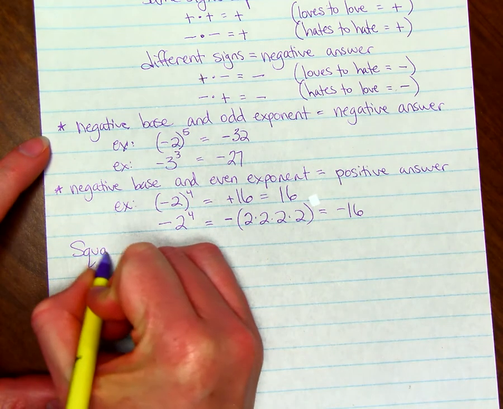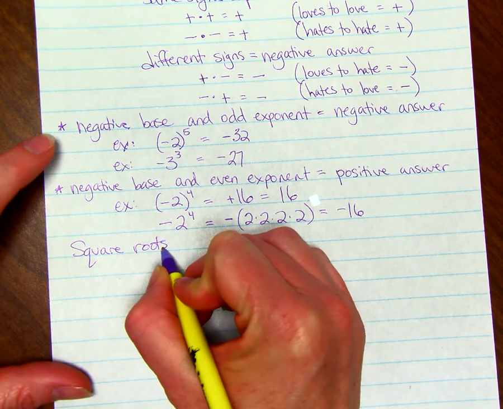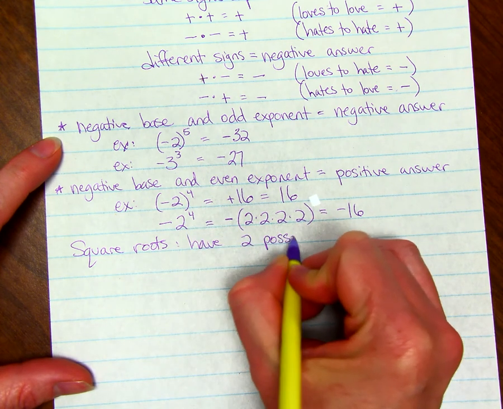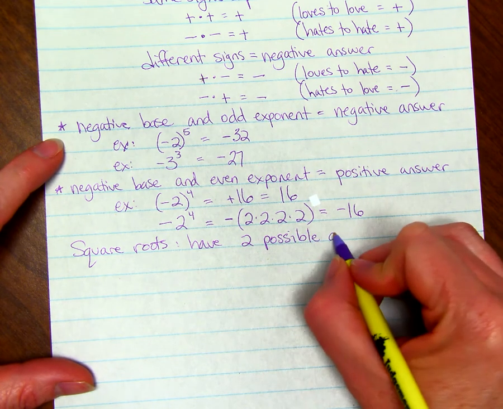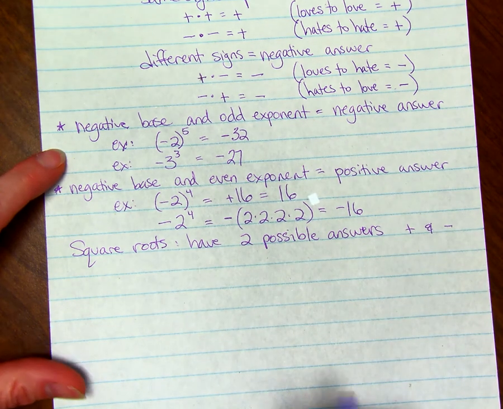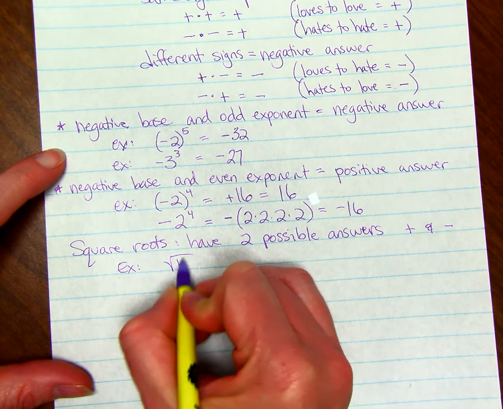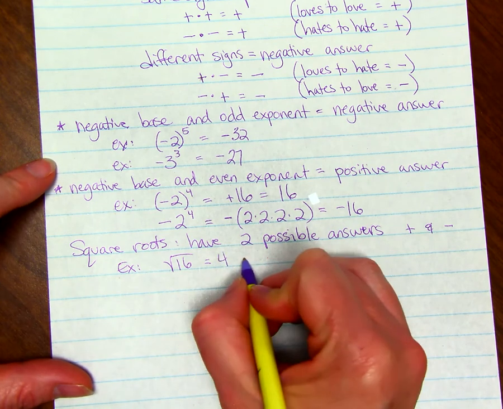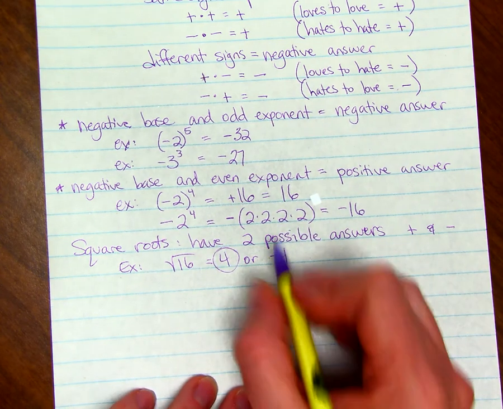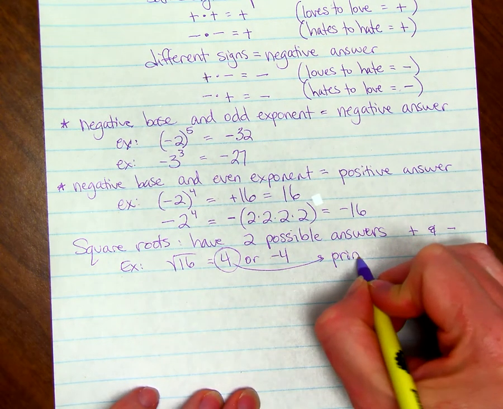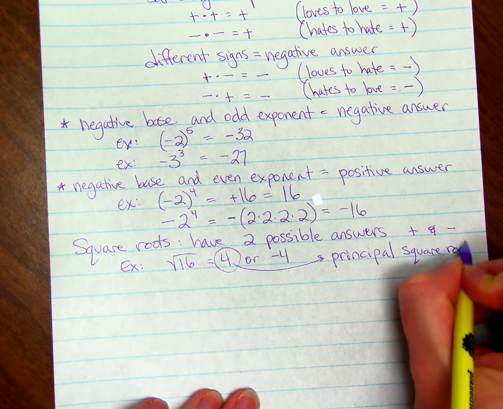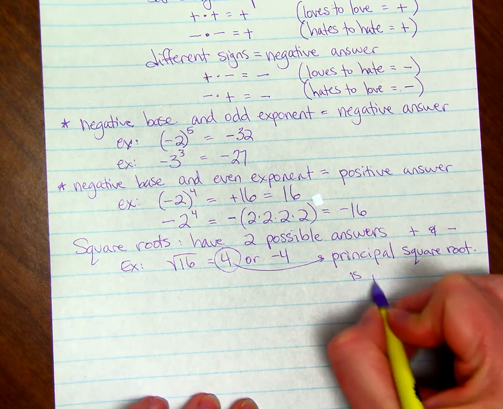Now, square roots have two possible answers. They are both going to be, one's going to be positive and one's going to be negative. So for example, if I had the square root of 16, we all know that that's 4, but it could also be -4. If you see the square root sign, we always take the 4. So this is called the principal square root, and it's always positive.